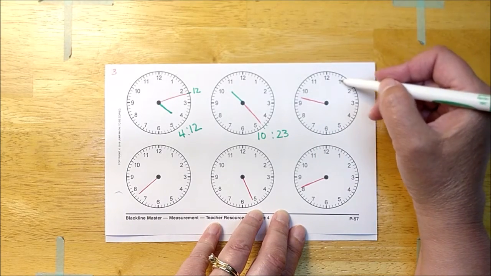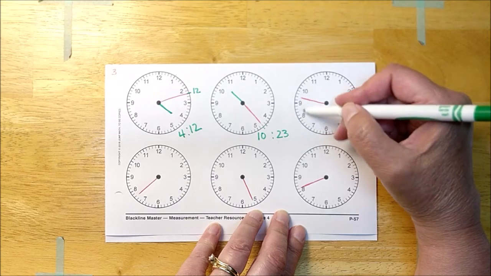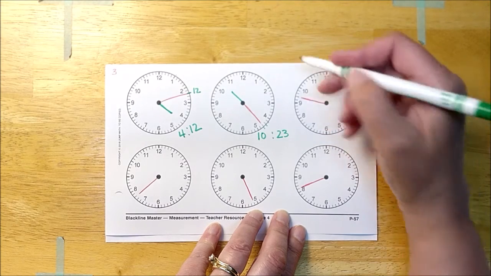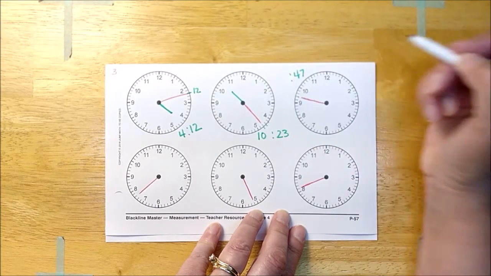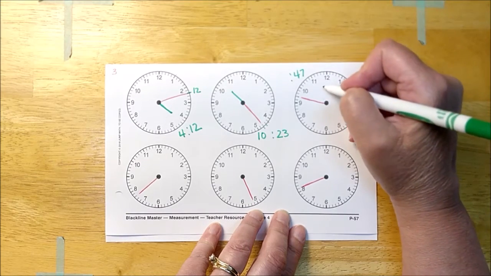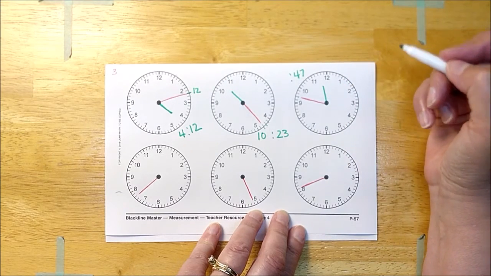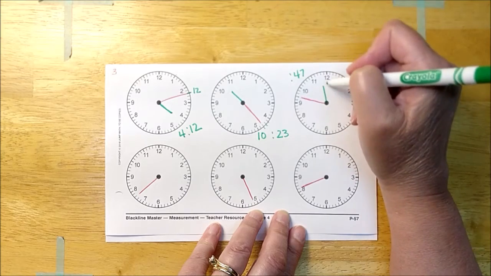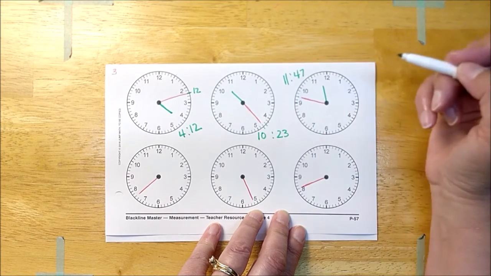Oh, there's my hand way over there. So I'm going to count around. 5, 10, 15, 20, 25, 30, 35, 40, 45, 46, 47. So that one's pointing at 47 minutes. And if I draw my hour hand right there, I would say that that is not at the 12 yet, so 11:47.